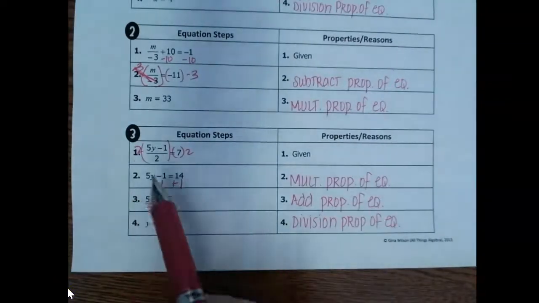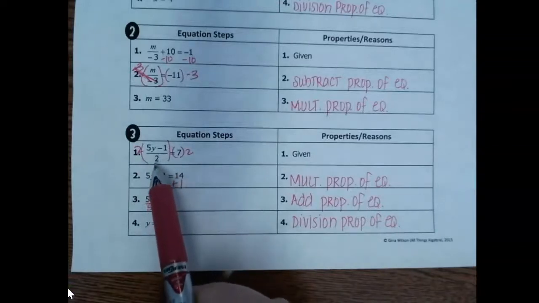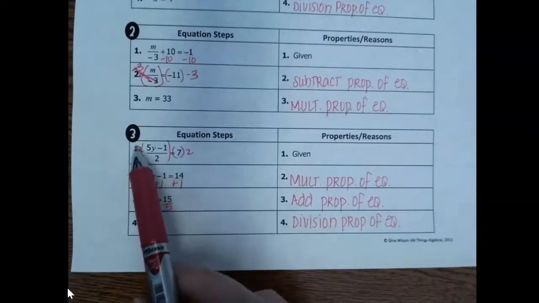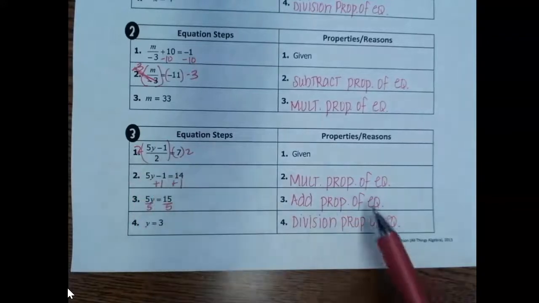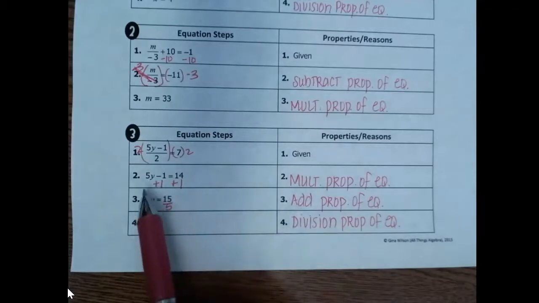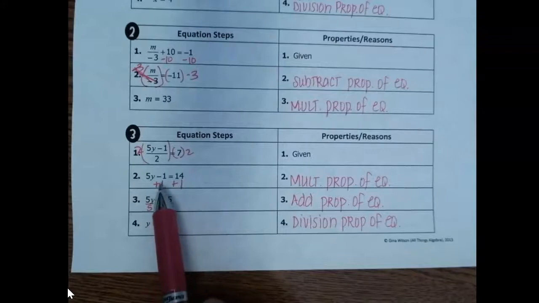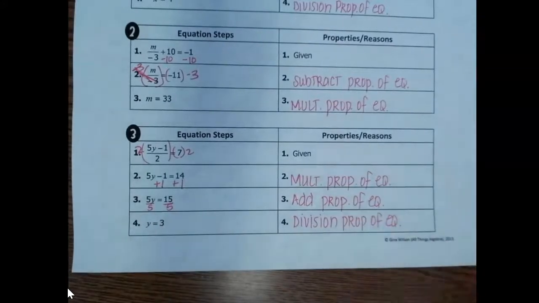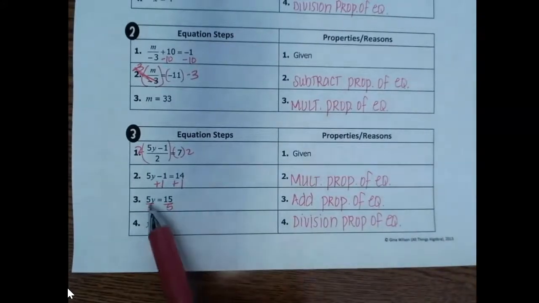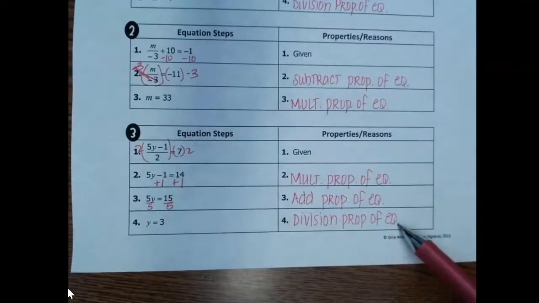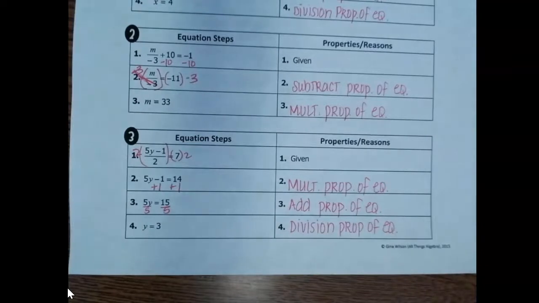All right, well, let's take a look. So we have a fraction here with a 2 on the bottom. We want to get rid of the 2. So we multiply both sides by 2 to cancel it out, and we're allowed to do that because of the multiplication property. Then to go from line 2 to line 3, the difference was there's no minus 1 there, and the 14 became 15 because they added 1 to both sides to cancel the 1 on that side. We're allowed to do that for our addition property. And to get 5y equals 15 into y equals 3, we divided both sides by 5, and we're allowed to do that by our division property.